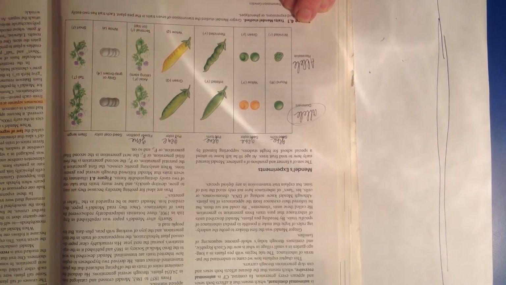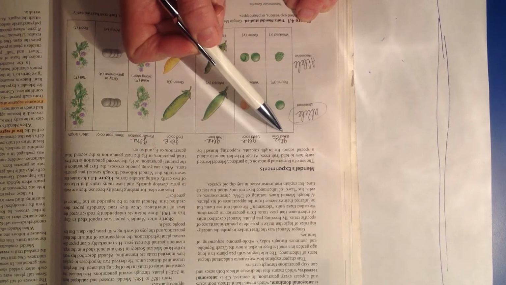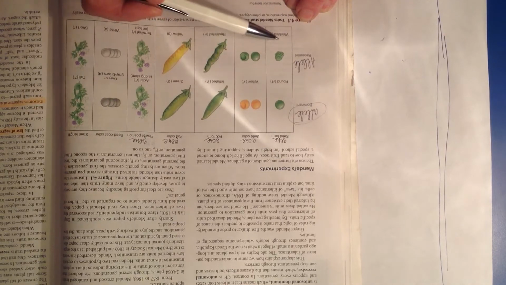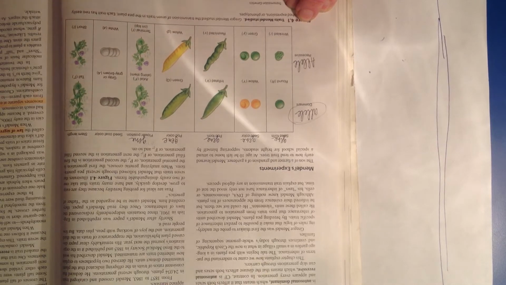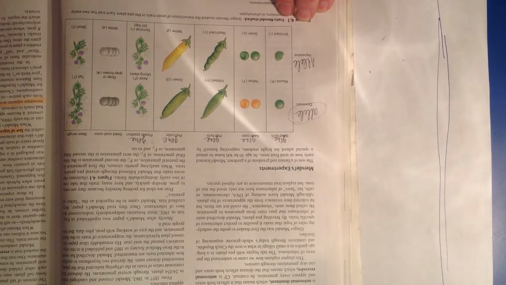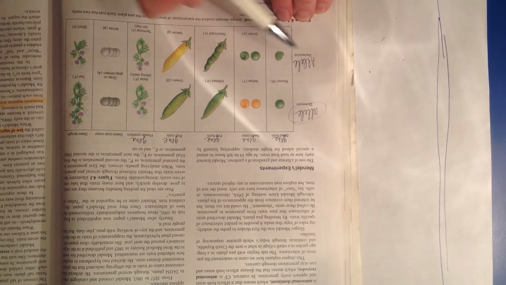Now, as you can see, for example, seed form can be round and wrinkled. So there are different versions of the gene out there. And those versions of the same gene are called alleles.